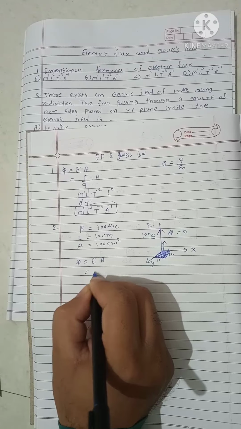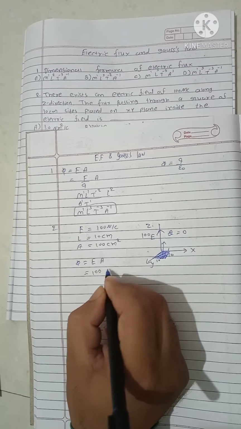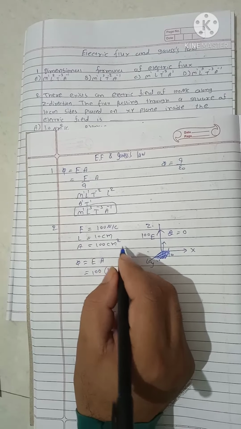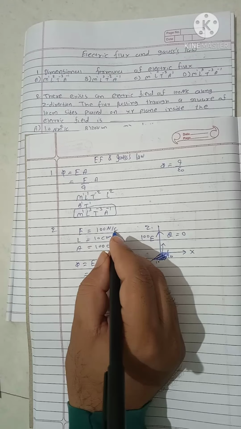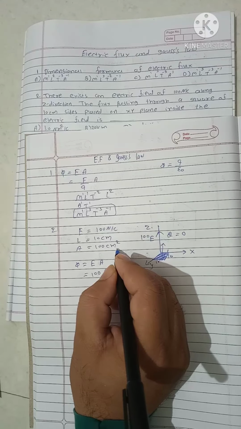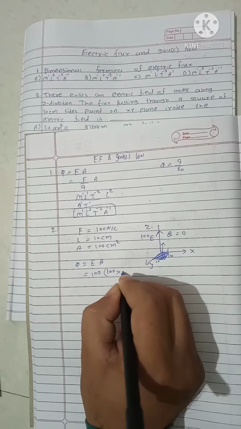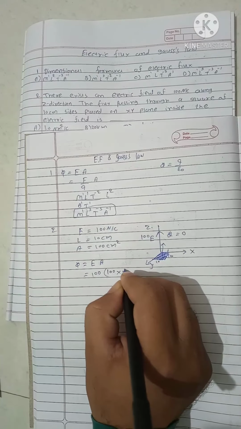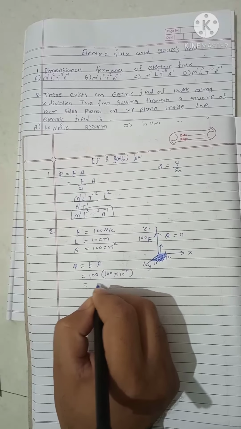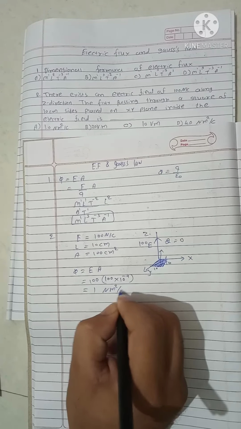E is 100. Area is 100 centimeter square. Electric field is in the SI system, so we have to convert this area into the SI system, by multiplying it with 10 raised to minus 4. This will give us the answer 1 Newton meter square per coulomb.